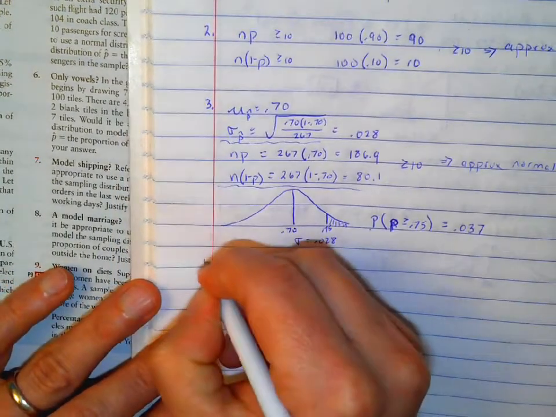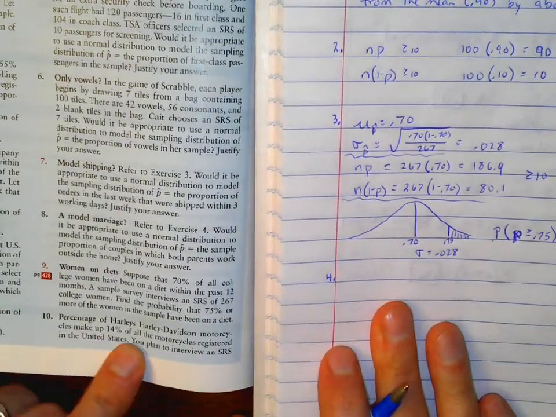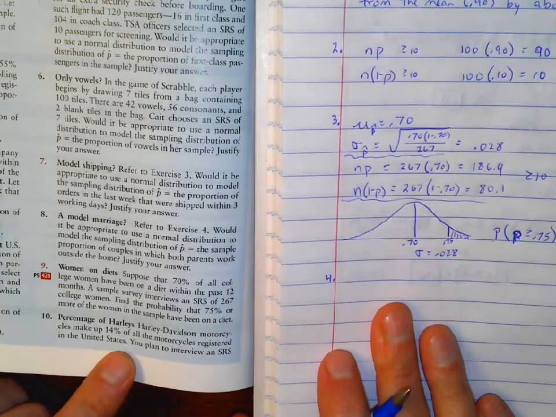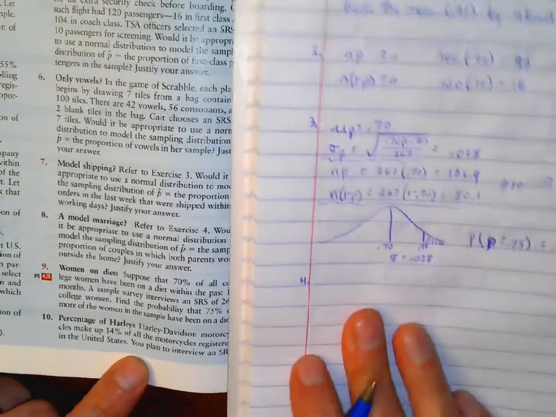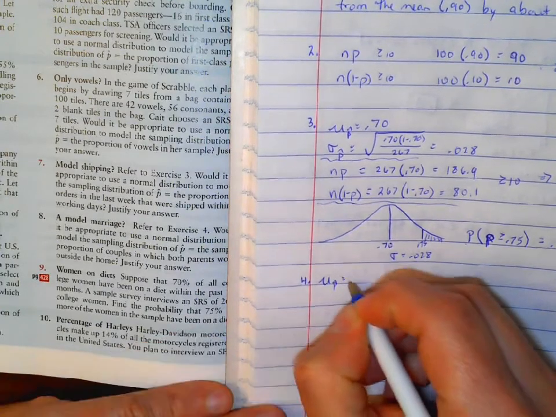Number 4. Harley-Davidson motorcycles make up about 14% of all motorcycles registered in the U.S. Once again, I can find my mean. It's going to be 14%.